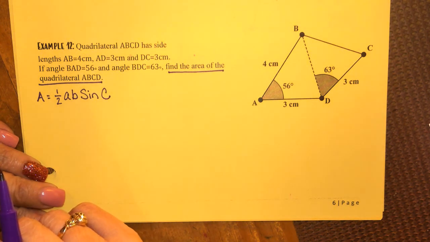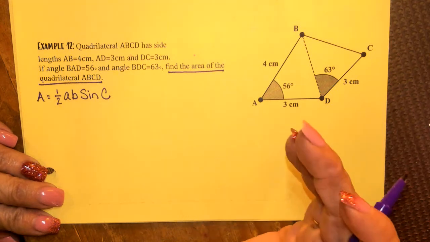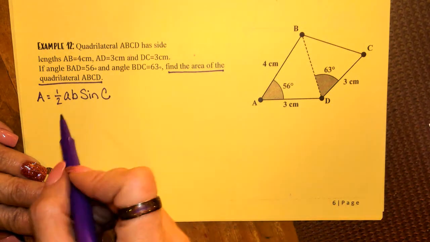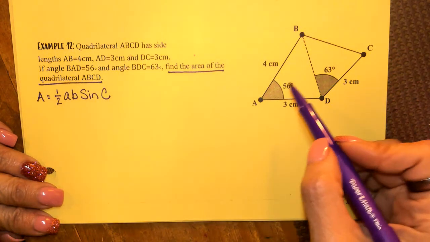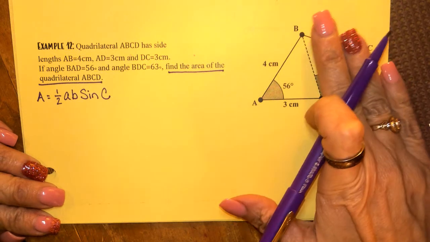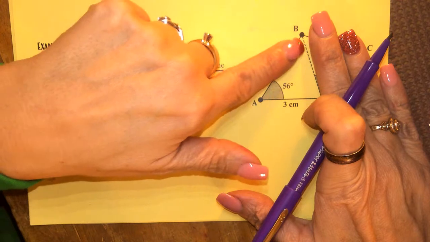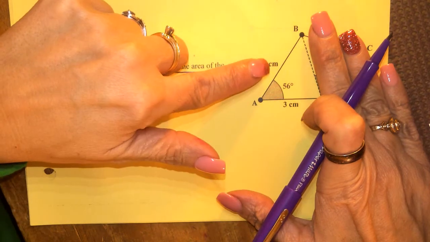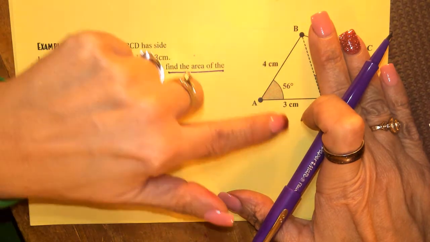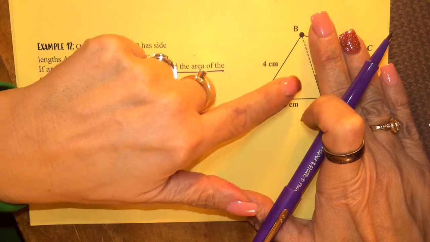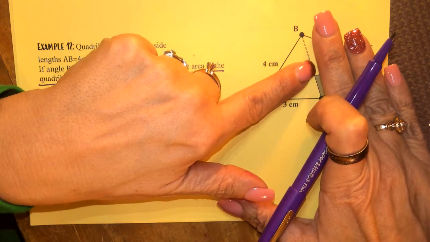And so I just need to figure out what do I know? Can I do this yet? I'm going to look at just this one. I know this side and this side and this angle, but I don't know this one. If I have a side and an angle, can I figure this out?